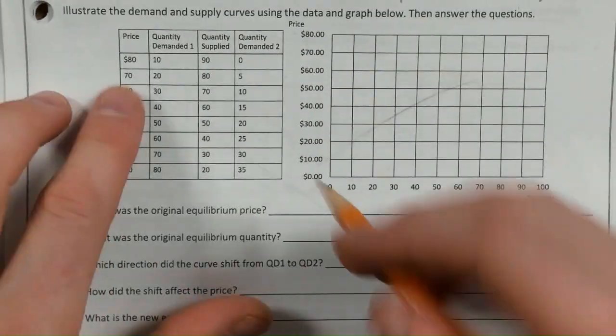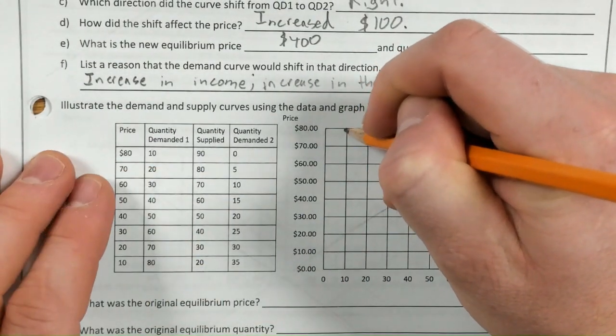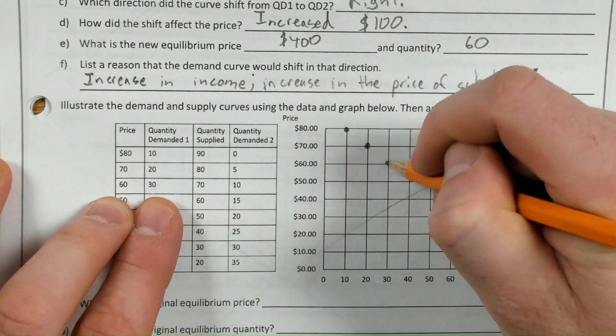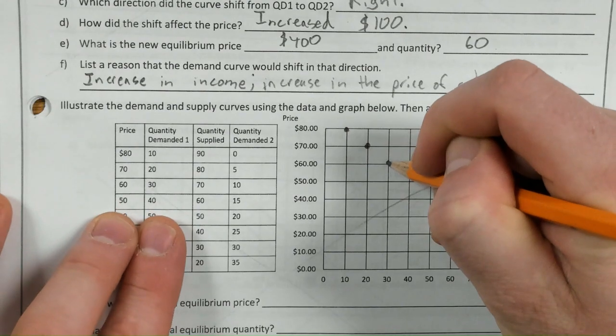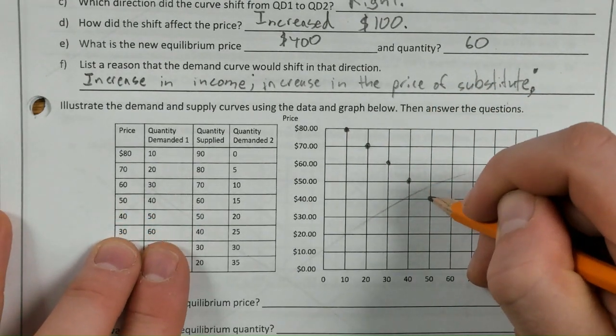Let's go ahead and graph our price and quantity demanded 1. At $80, there's a quantity demanded of 10. At $70, there's a quantity demanded of 20. At $60, there's a quantity demanded of 30. At $50, it is 40. At $40, they demand 50.